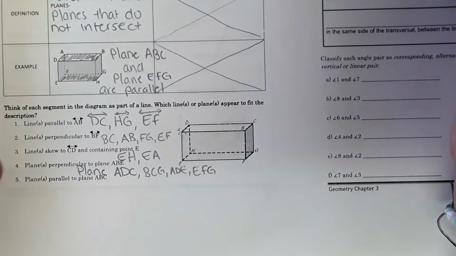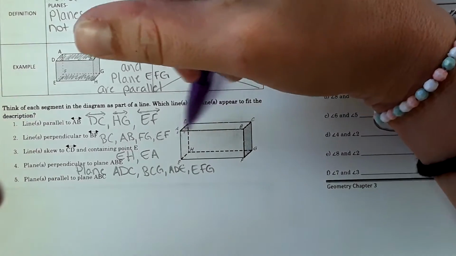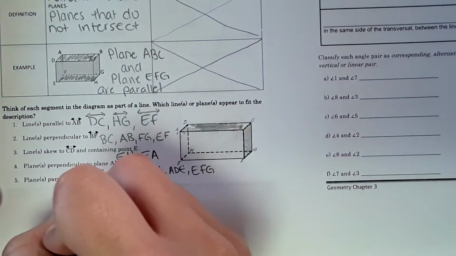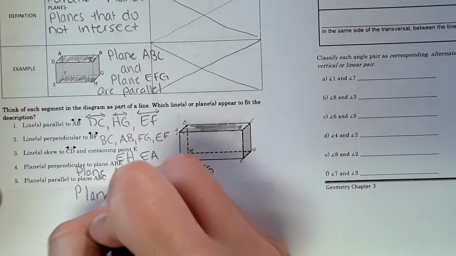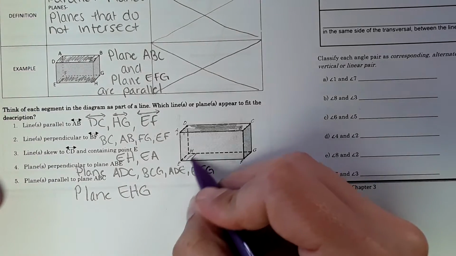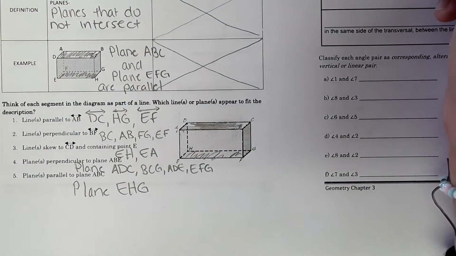And last but not least, planes parallel to ABC. ABC is the top plane. The plane that's parallel to that would be the bottom plane. Plane EHG. And it doesn't matter which 3 points you use to name the bottom plane, just choose 3 points. Okay, next.